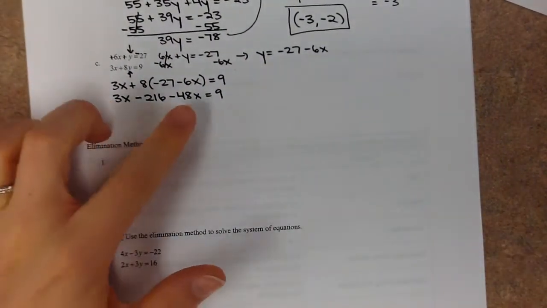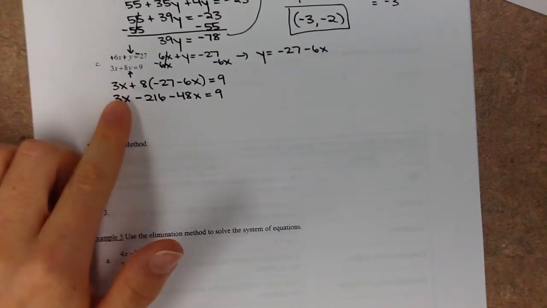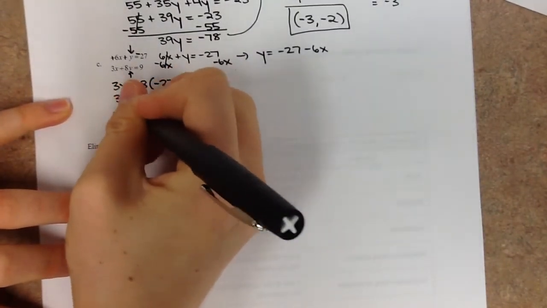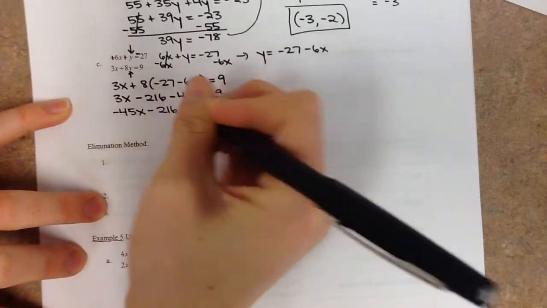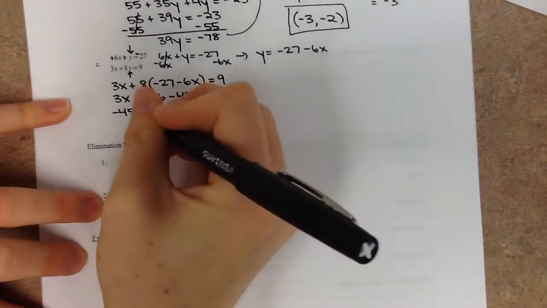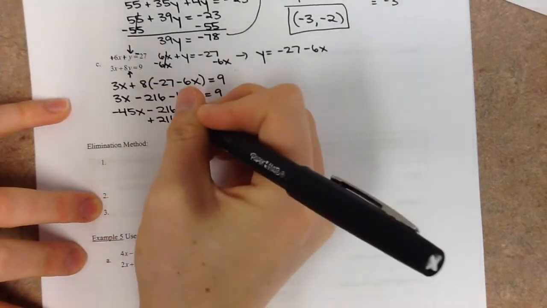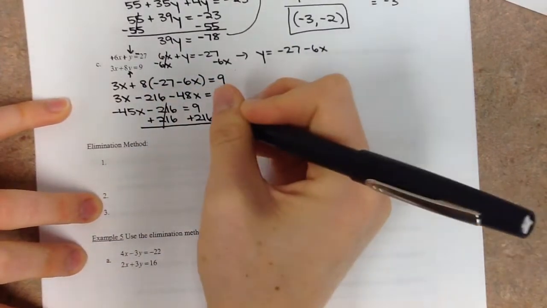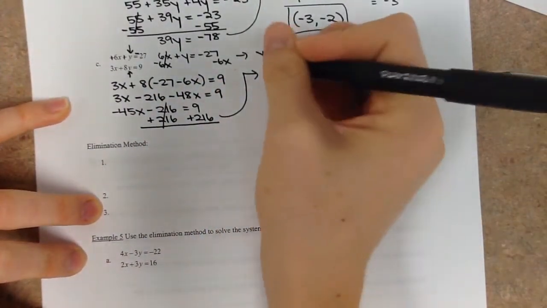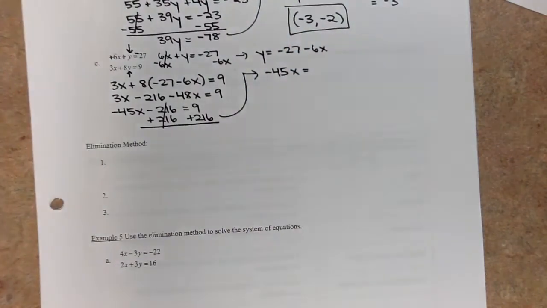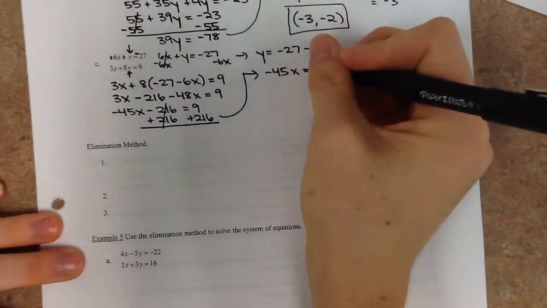So again, we've got some like terms that we can combine. We've got a positive 3x and a negative 48x. That combines to give me negative 45x minus 216 equals 9. So in my attempt to get the x by itself, I can add the 216 to both sides. So the 216s cancel. I still have the negative 45x on the left equals, and then I have 9 plus 216, which gives me 225.